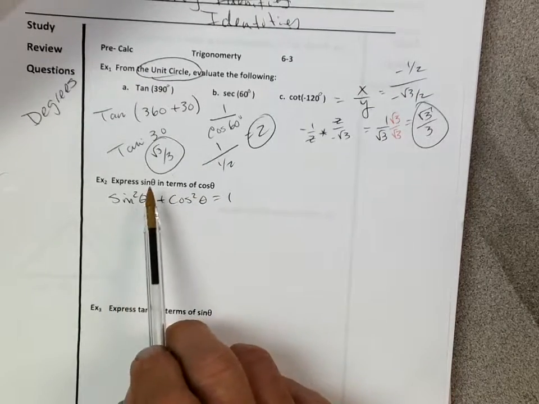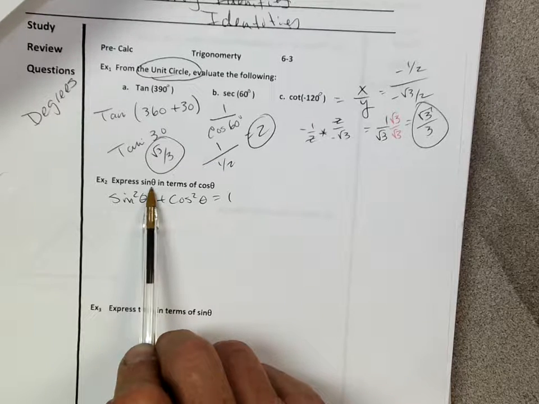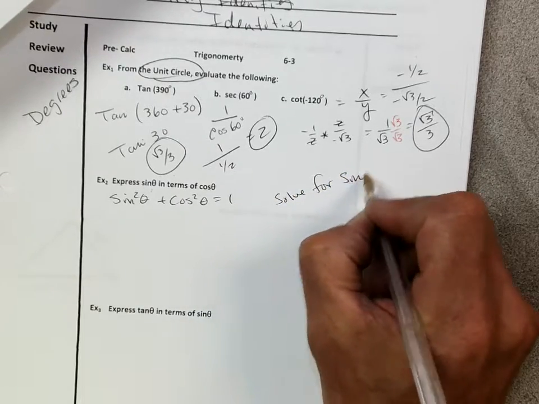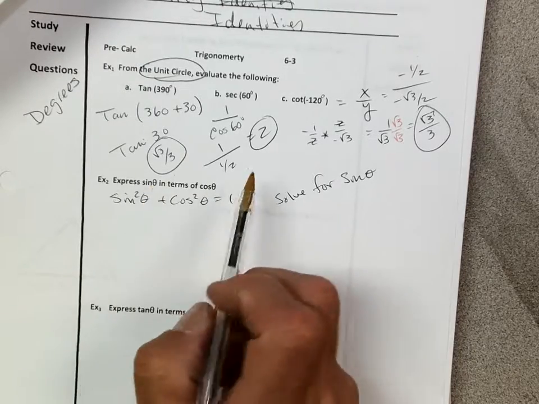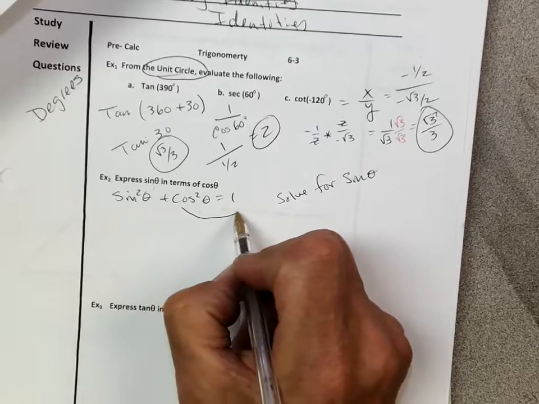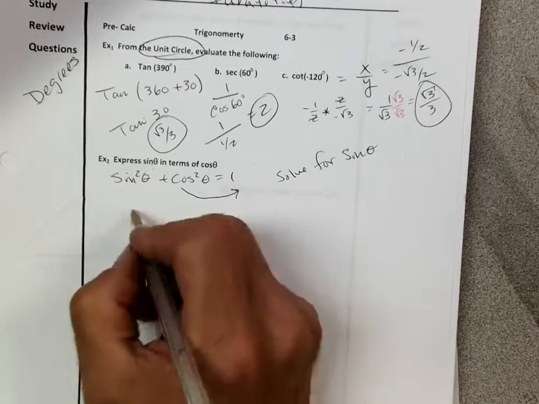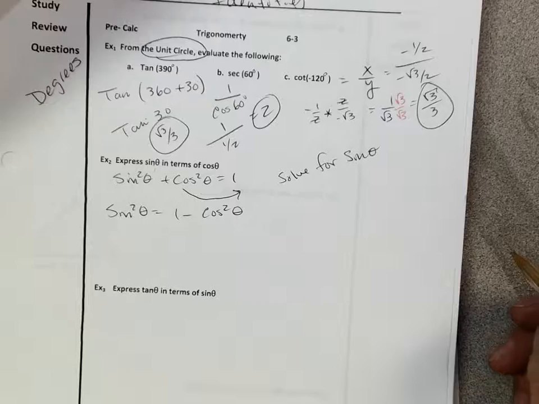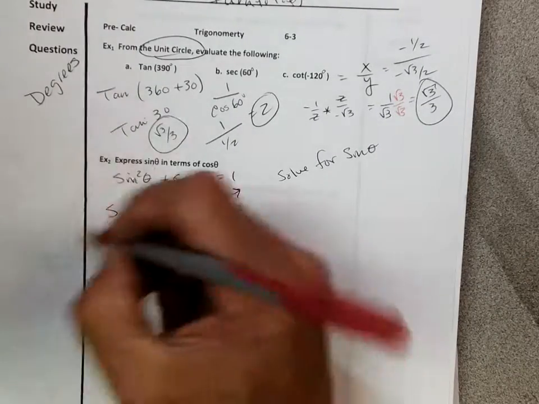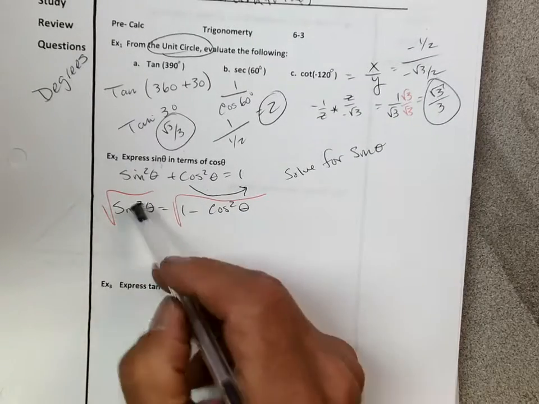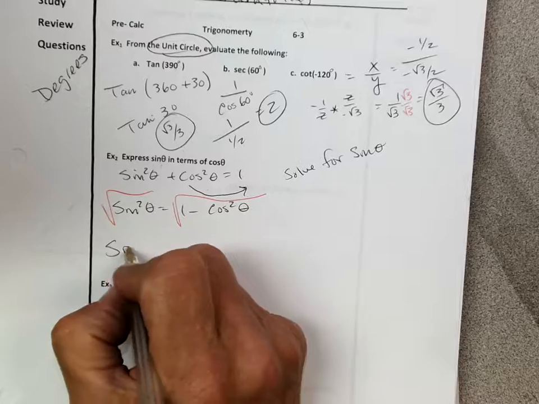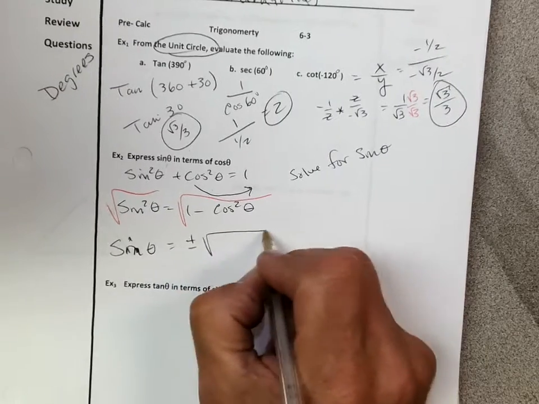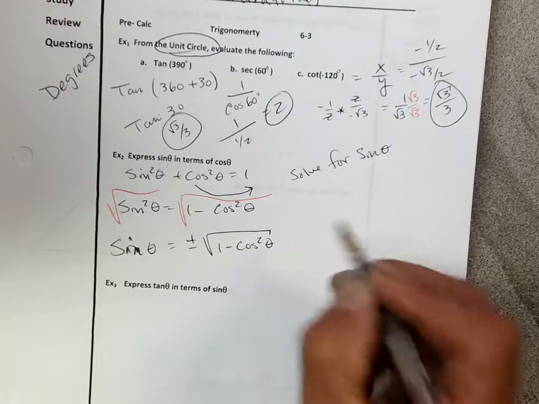Now the idea is we want to express sine in terms of cosine. So what I want to do is go ahead and solve for sine theta, because it says express sine in terms of cosine. So let's just bring this over. Subtract cosine squared. So I have sine squared theta is equal to 1 minus cosine squared theta. Square root it. Since it's sine squared, I'm going to have a plus or minus answer. Sine of theta is equal to plus or minus the square root of 1 minus cosine squared theta. Is that the answer? That's the answer.